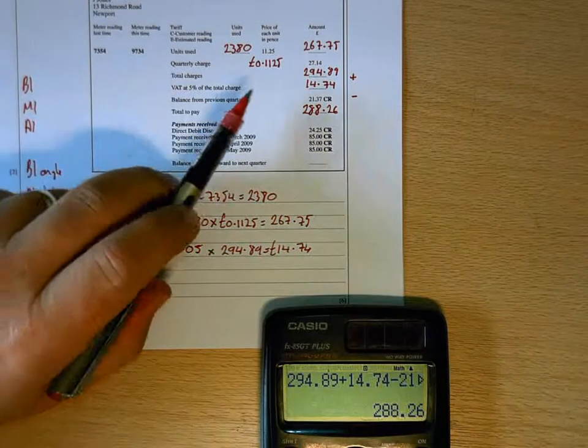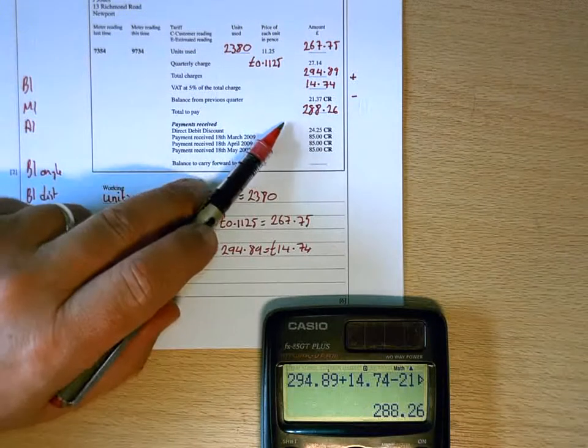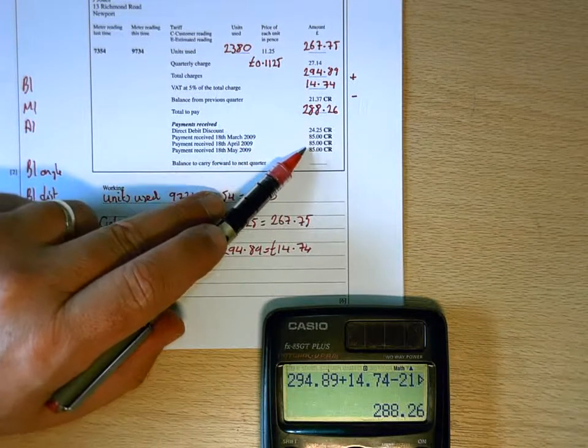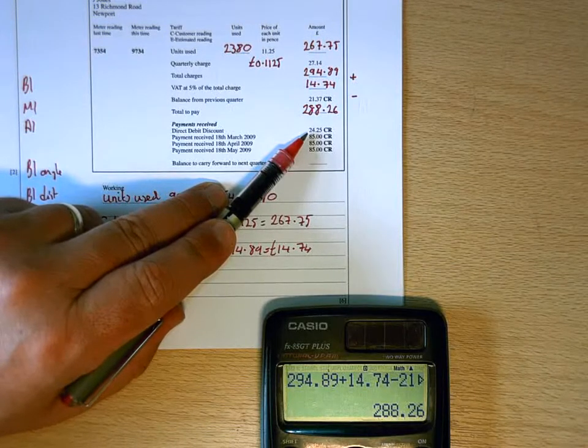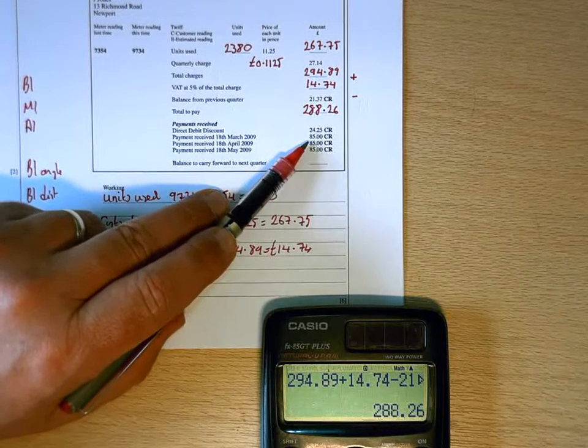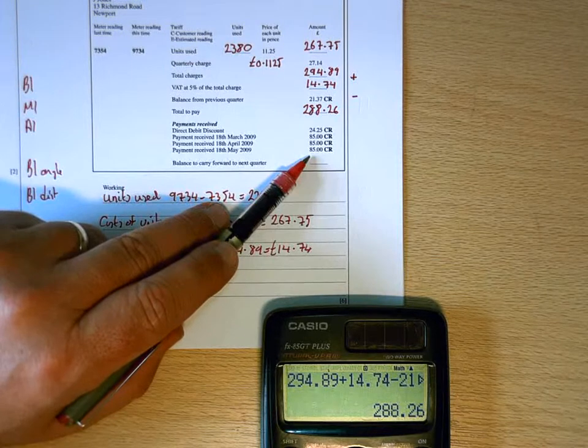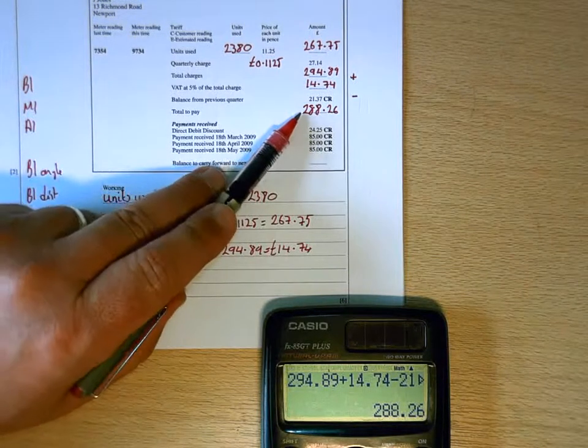So that's how much he's got to pay, but then he's already credited this amount. So he's already got that much credit for paying by direct debit, and then those 3 credits as well. So they're going to come off his bill.